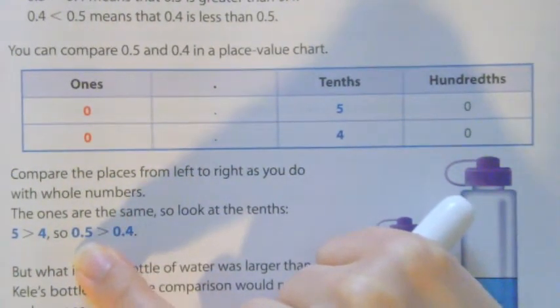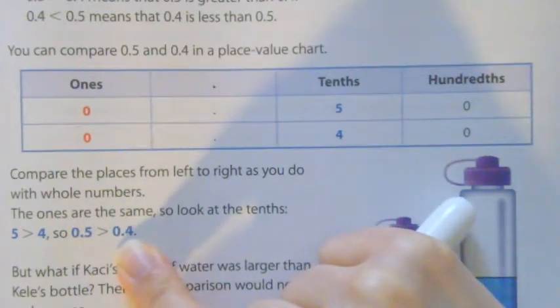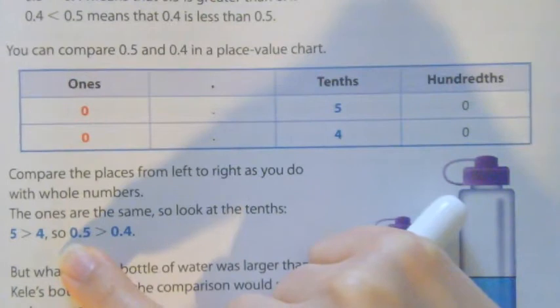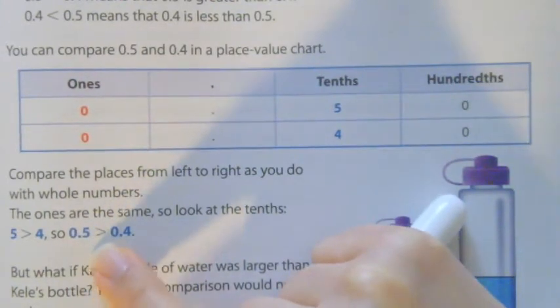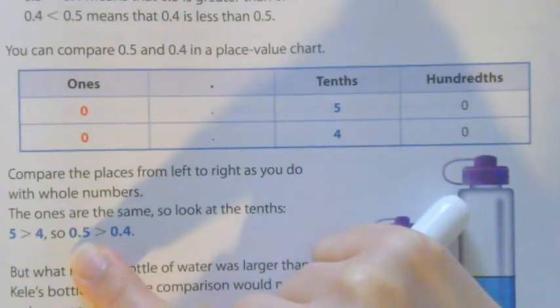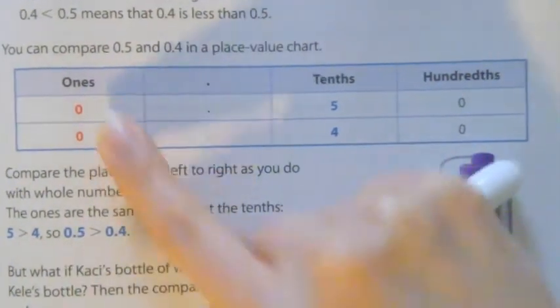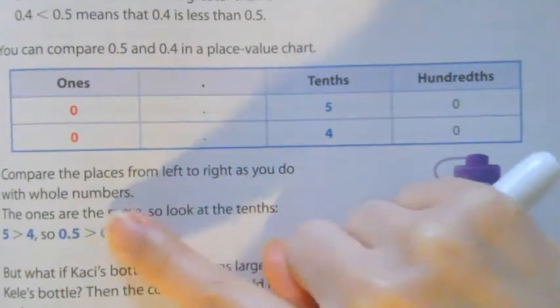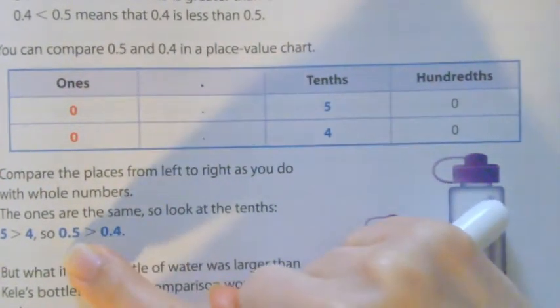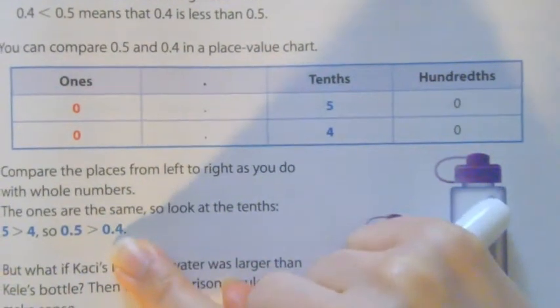So now we're comparing the 5/10 versus our 4/10. Again, we're not comparing the 0 because those are the things that they have in common. And because they have that in common, we're moving on to the place value chart, always going from left to right, and comparing now our 5/10 and our 4/10. 5/10 is greater than 4/10.